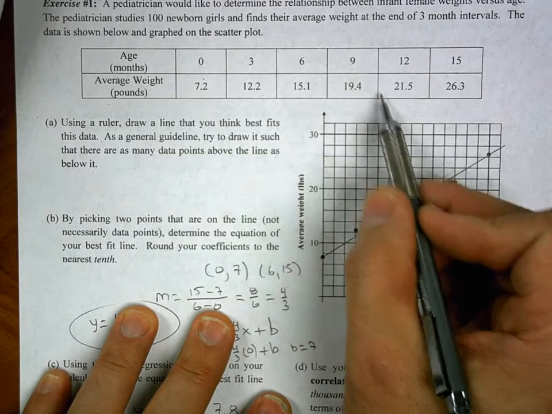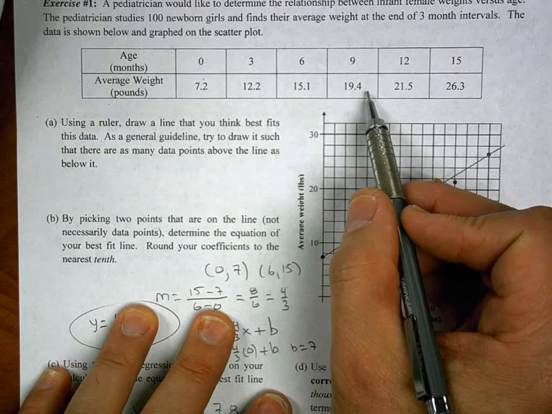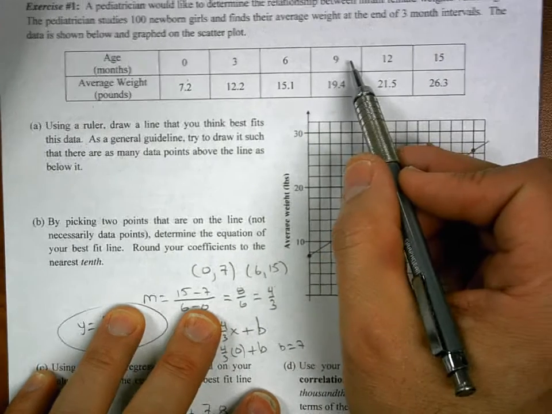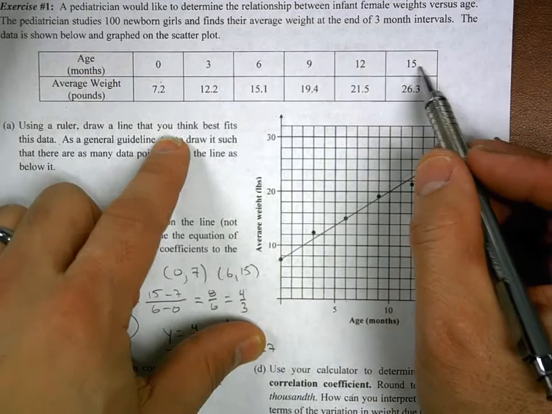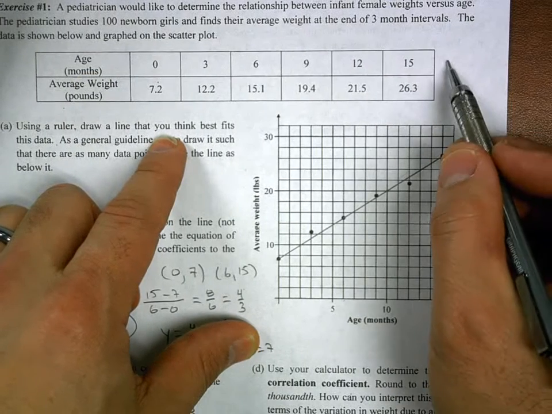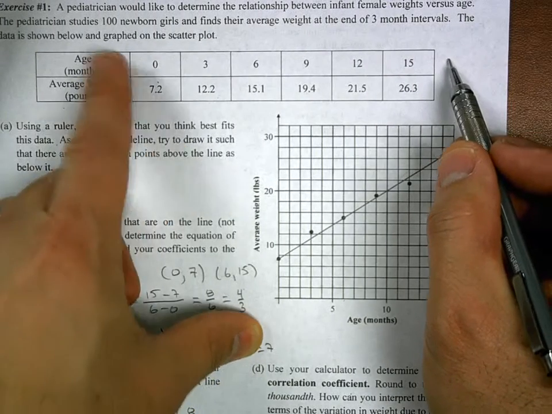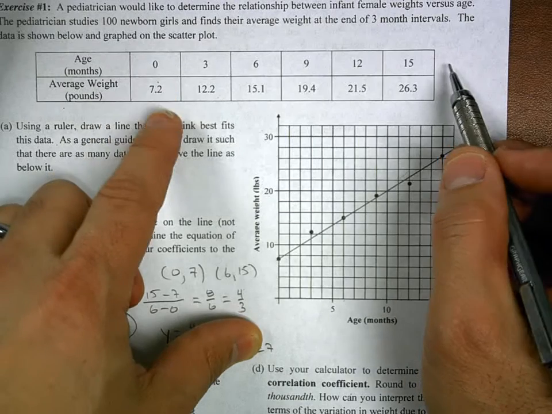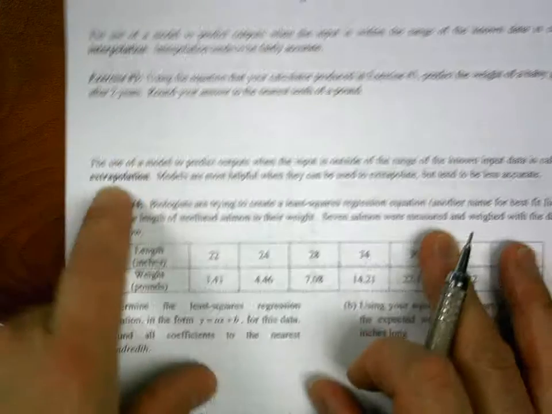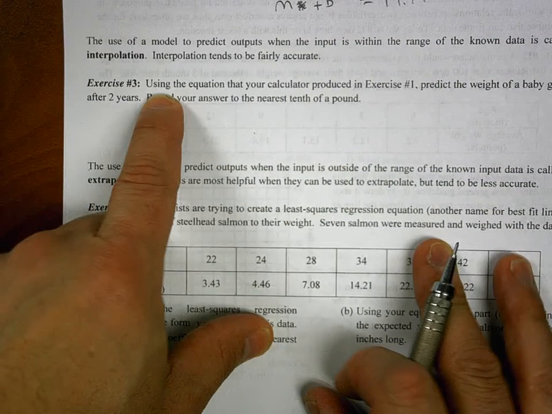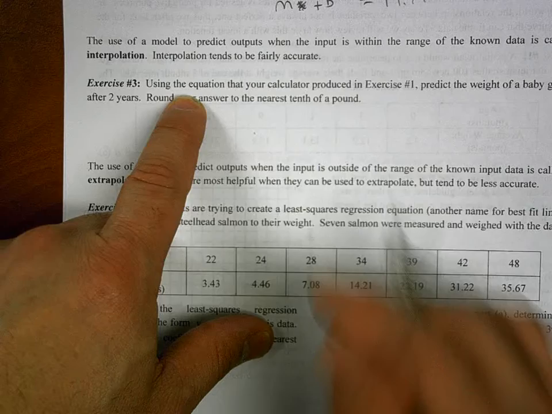And so this is an interpolation. If we wanted to predict a baby with age of actually even 16 months, that's outside of this set of data. That's called, and I'll go over here, it's called extrapolation. Extrapolation.